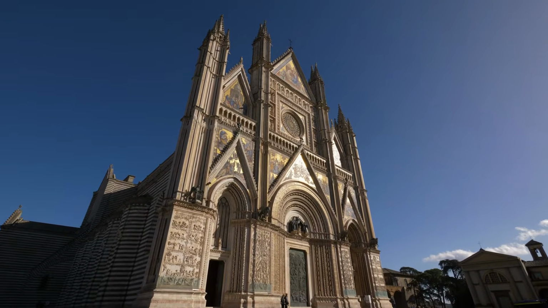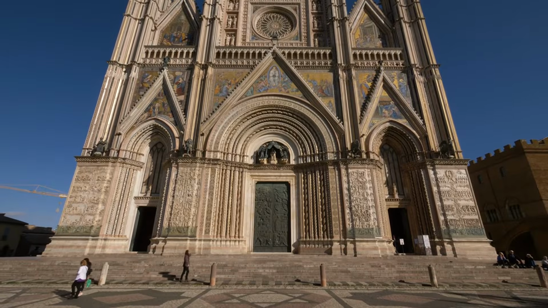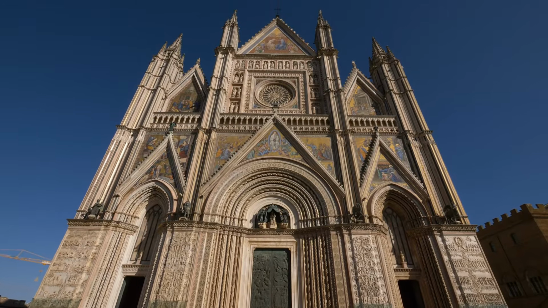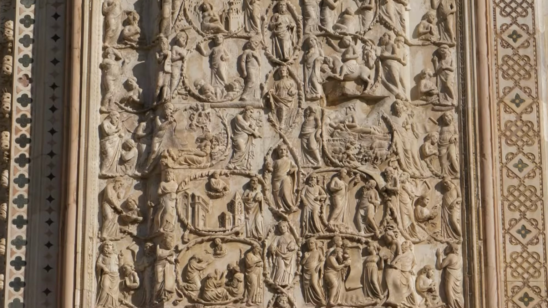But the most spectacular part of Orvieto Cathedral is its facade. The combination of marble relief sculpture, vertical architectural elements, mosaics, and that beautiful rose window make it one of the most extraordinary accomplishments of medieval Italian architecture.